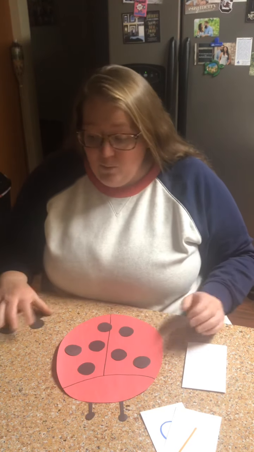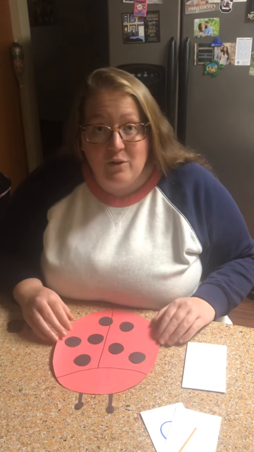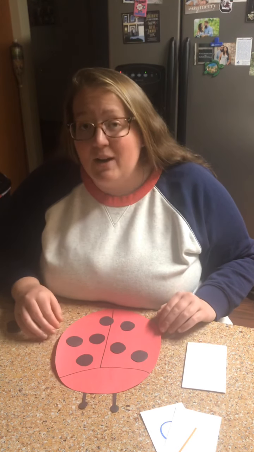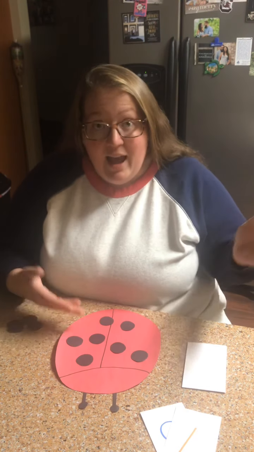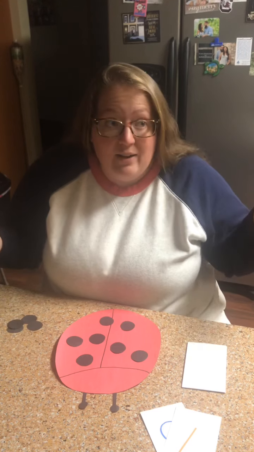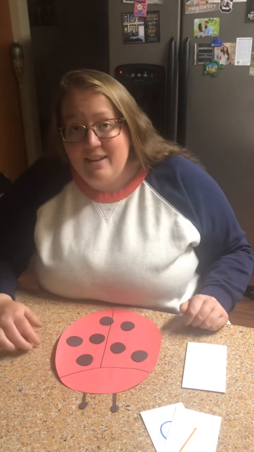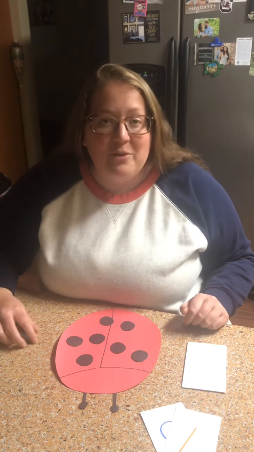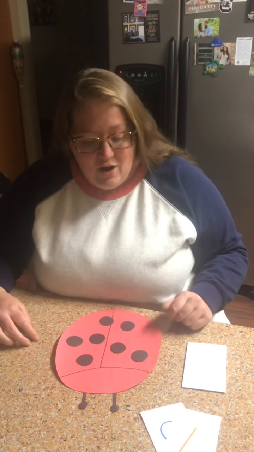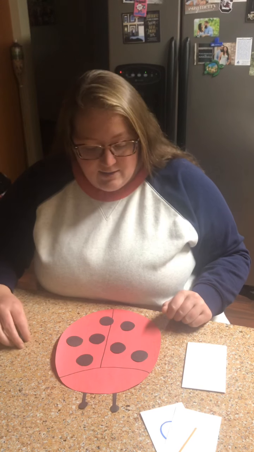So you can play that for as long as you want. Maybe you even want to have your sibling or your parent or whoever's watching you have their own ladybug and race and see who can get to 10 dots or 20 dots the fastest. So maybe you can make it even into a competition. However you want to play, just practice working on counting and recognizing those numbers.